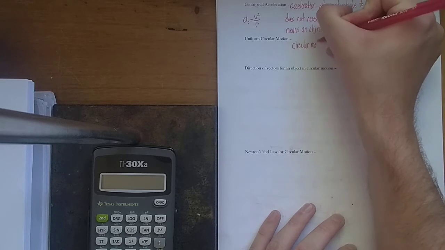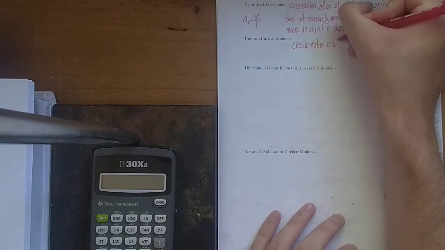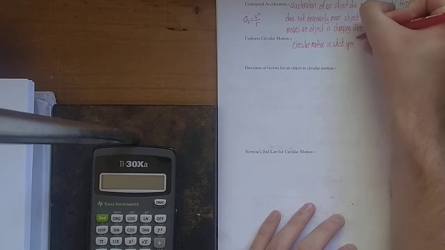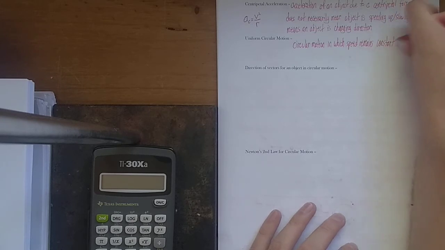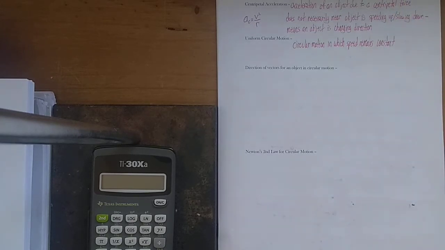Circular motion in which speed remains constant. That's what uniform circular motion is. Okay? So you could have a situation, if something is not moving in uniform circular motion, where an object is moving in a circle and is speeding up or slowing down, but it still has a measurable centripetal acceleration because it's changing direction. But that's not going to happen all the time. There are instances where the object is neither speeding up nor slowing down. It is moving at a constant speed, but it still has a centripetal acceleration because the direction, if it's moving in a circle, is always changing.